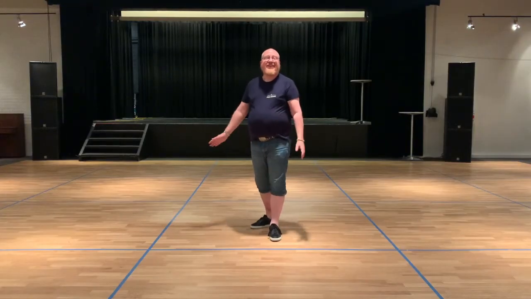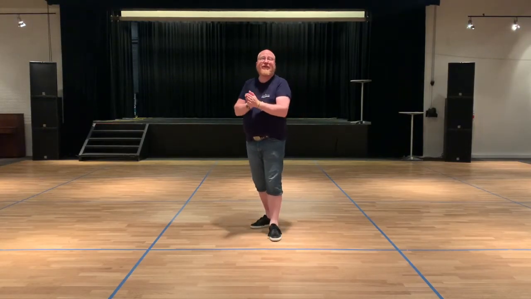Hi! Today I'm going to continue with the Linedance steps. Today I'm going to go through the steps a sailor step and a coaster step. So we start with the coaster step.